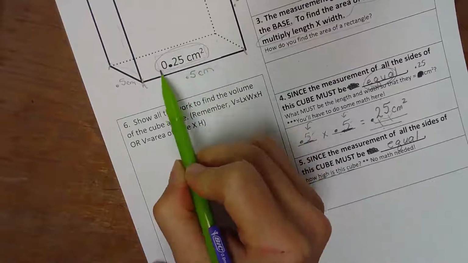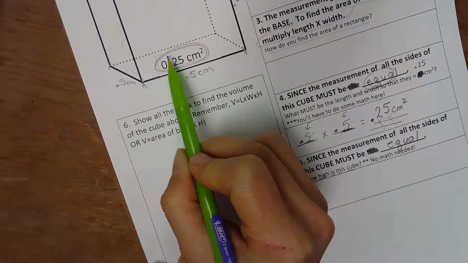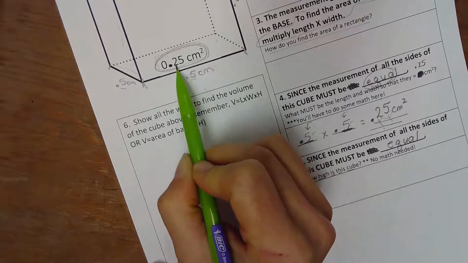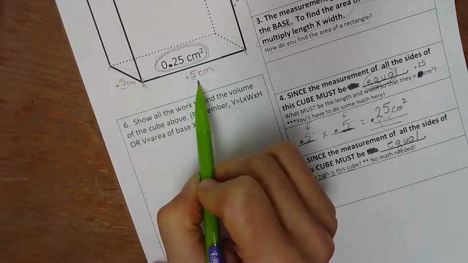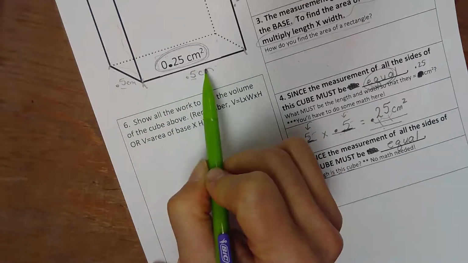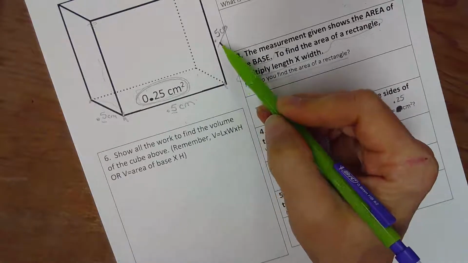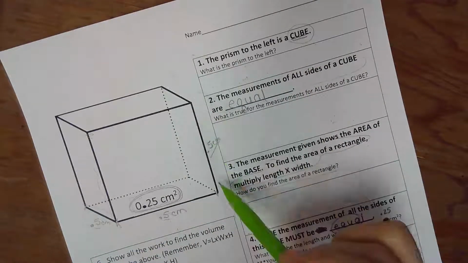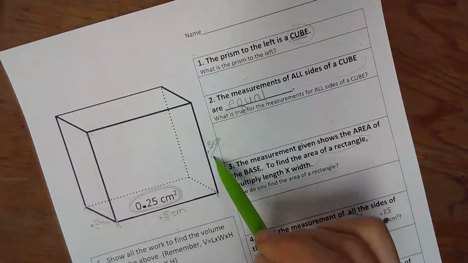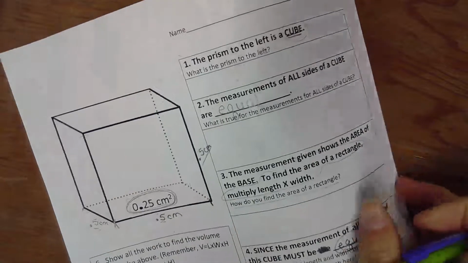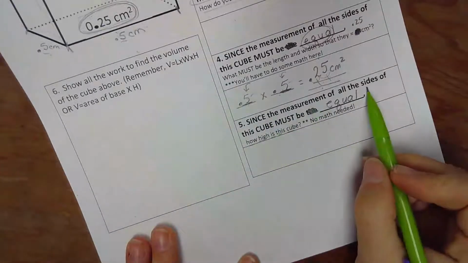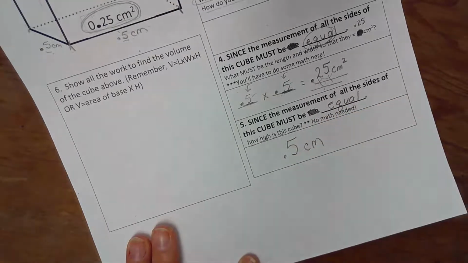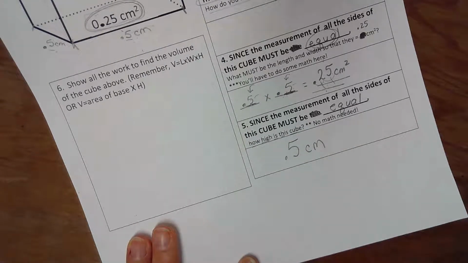So, given the area of 25 hundredths for the base of this cube, I know only 5/10 times 5/10 gives me 25 hundredths. That is the only way to keep the length and the width equal. That means the height must be 5/10 of a centimeter because this is a cube and all sides of a cube are going to measure 5/10 of a centimeter, at least on this cube. So, since the measurement of all the sides of this cube must be equal, how high is this cube? It must be 5/10 of a centimeter high. No math is needed, just logical thinking.